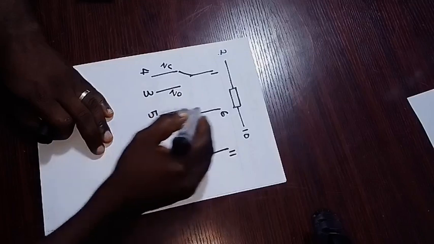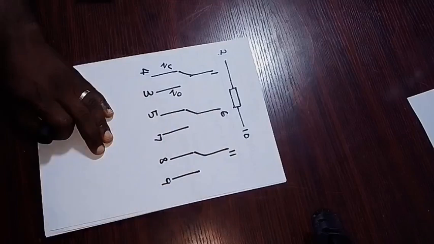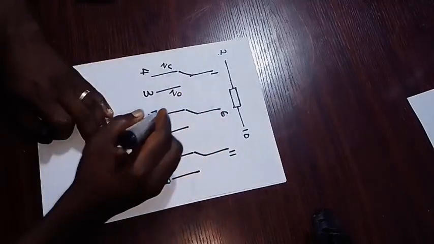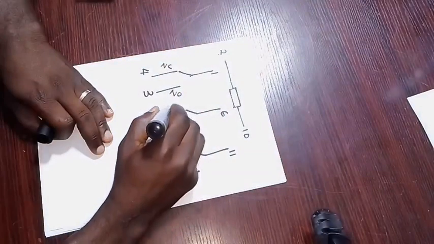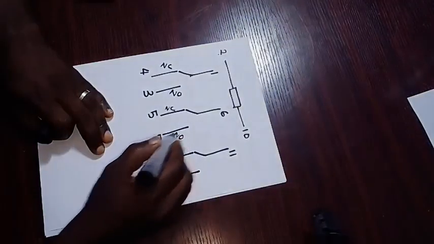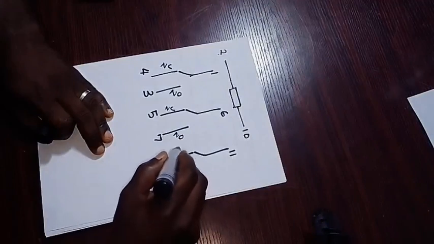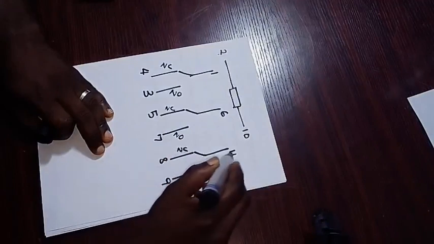When 6 and 5 are connected before the relay is energized, it is known as the normally closed contact. 6 and 7 normally open, 11 and 8 normally closed, 11 and 9 normally open.